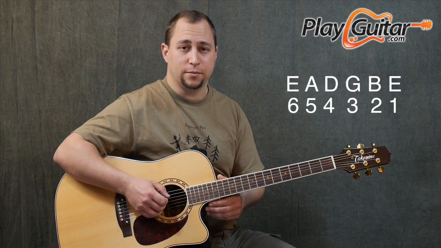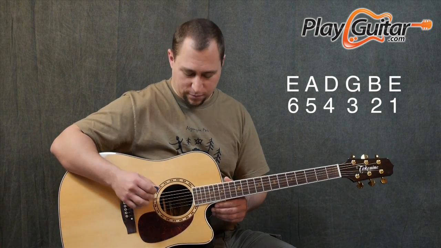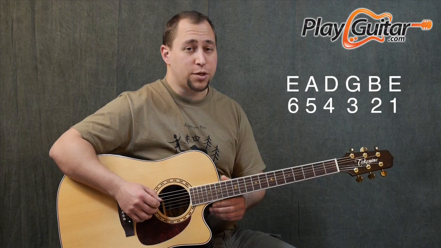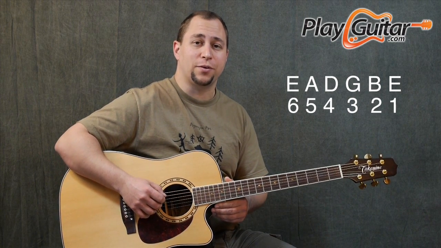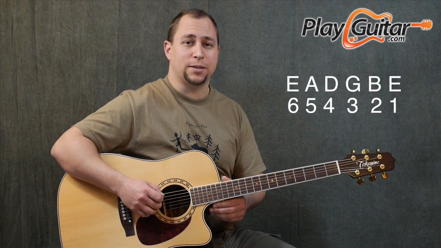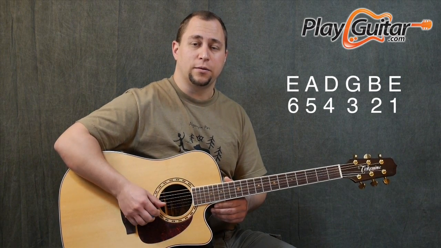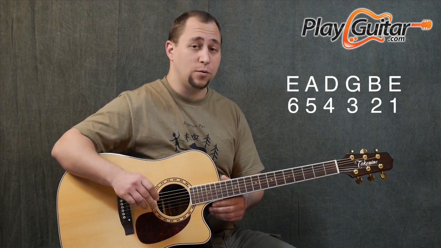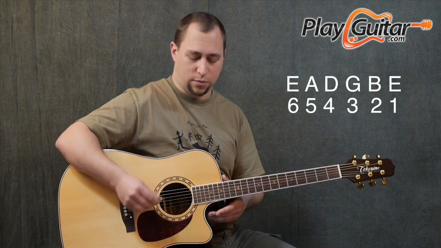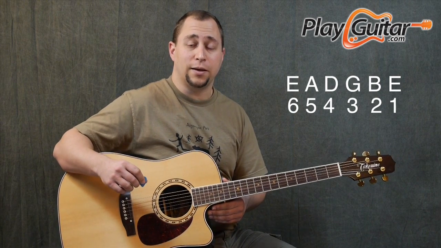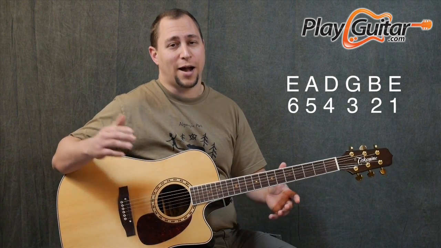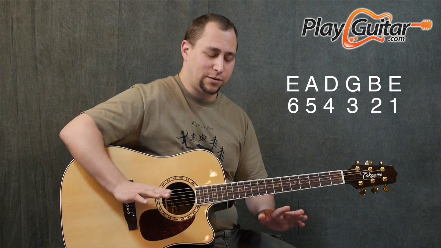Third string is G. Fourth string is D. Fifth string is A. And the sixth string is another E. But you'll notice that this one is 2 octaves in pitch lower than the high E. So we call it high E, even though it's low physically.